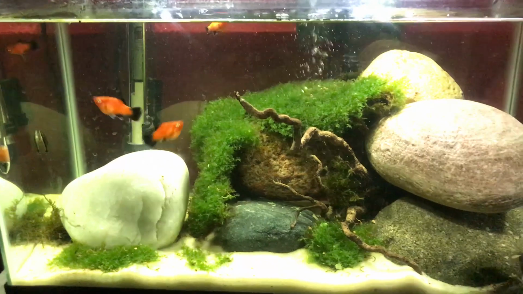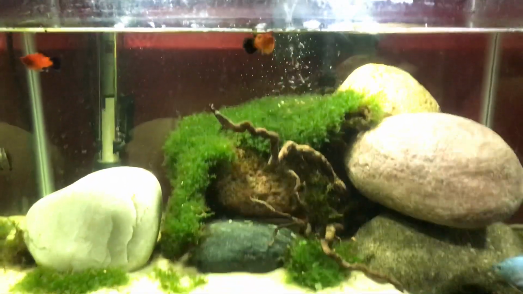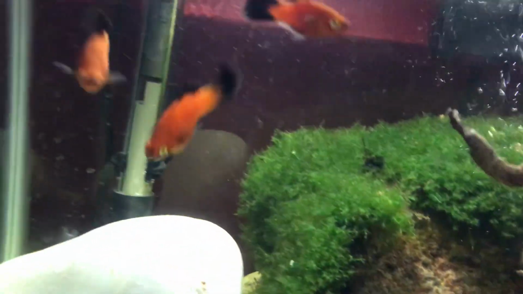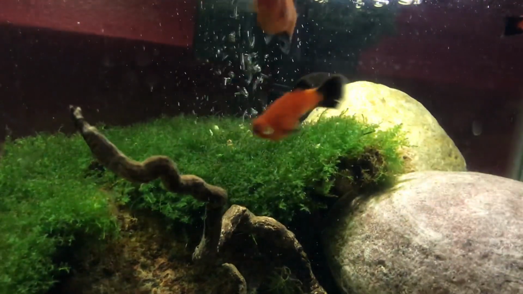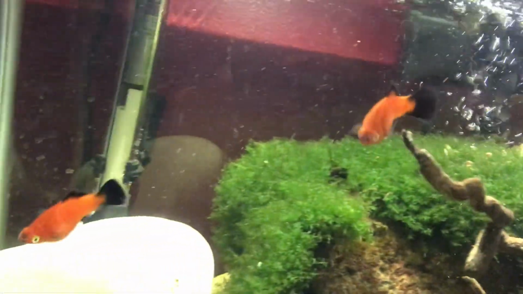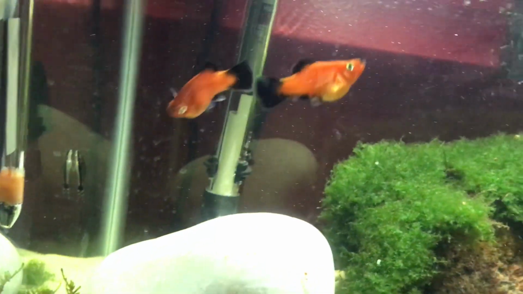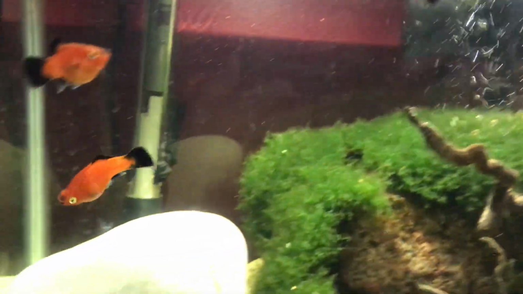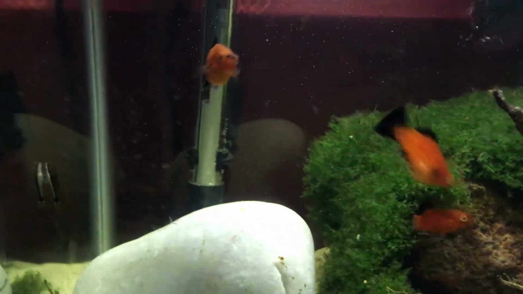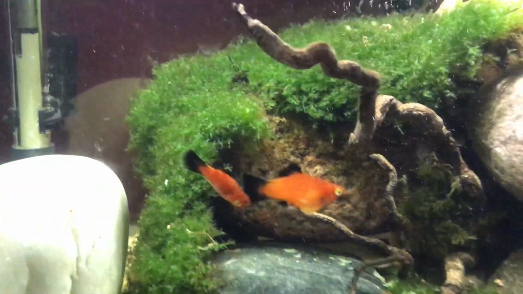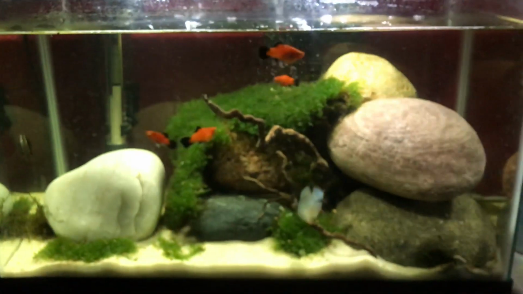These platies as well are about to burst with babies, I believe. Either that or I'm feeding them way too much. We'll find out together. I believe the first choice is the more likely one, because not all of them are fat. Like, this is a male, and that one's far bigger. That one's far bigger.